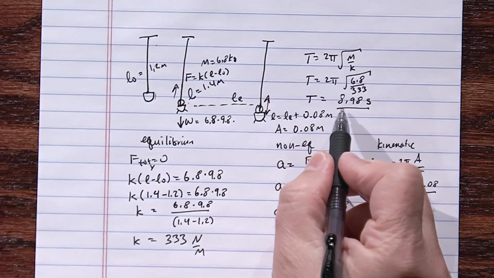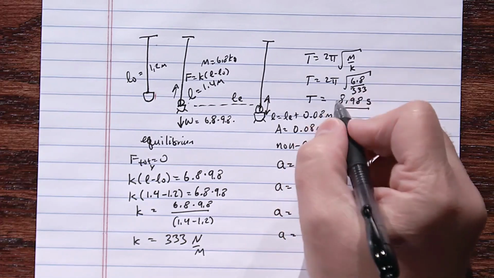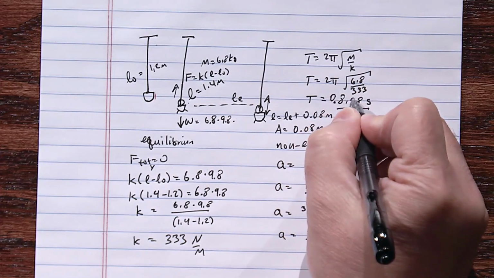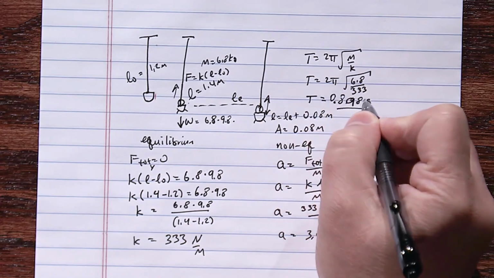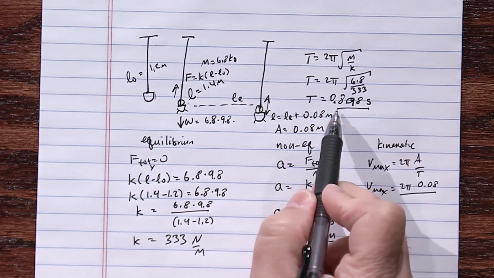I'm going to double check something. 2 times pi times the square root of 6.8 divided by 333. Yes, I'm sorry, I made a mistake here. This shouldn't be 8.98. This should be 0.898 seconds for the period.